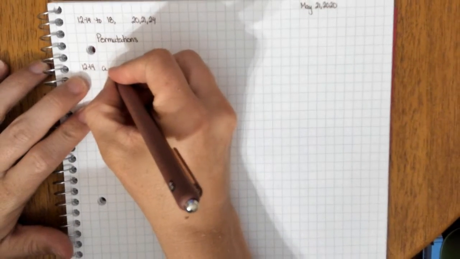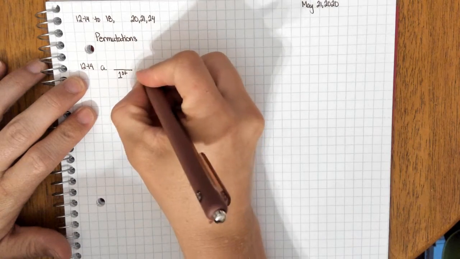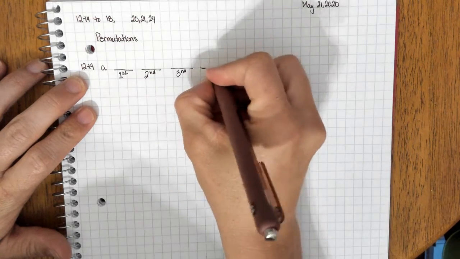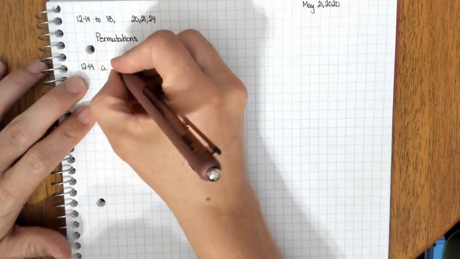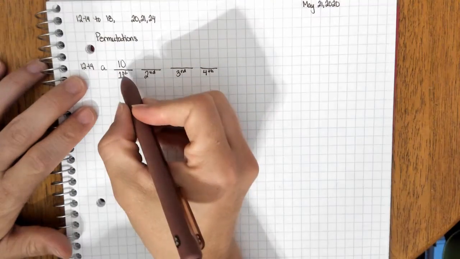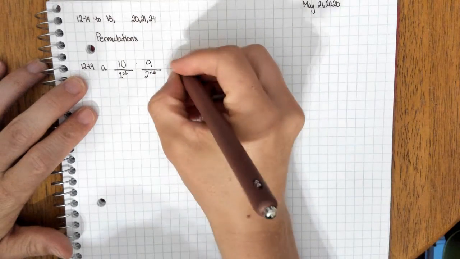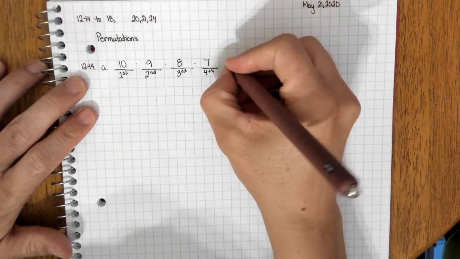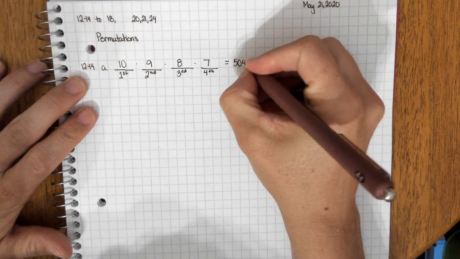So we can think back to our decision chart. He has the first digit, second digit, third digit, and the fourth digit. Since he can choose between 0 and 9, he has 10 options for his first digit. He can't repeat it, so after he picks one, now he has 9 options, he picks another one, he has 8 options, he picks another one, he has 7 options. So 10 times 9 times 8 times 7 is 5,040.